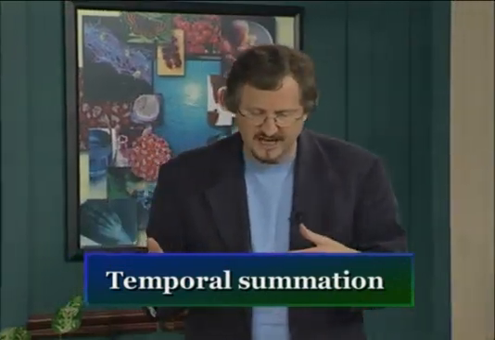Now, summation can occur both in time and in space for a particular postsynaptic cell. Let's talk about what we would call temporal summation first. Temporal summation refers to the case of a single input synapse firing more than once and in sufficiently rapid succession so that the depolarizing effects of the first synaptic event haven't worn off yet completely before the second synaptic event occurs. In other words, the second depolarization can build on the first, bringing the postsynaptic cell's membrane closer to its threshold for firing an action potential.